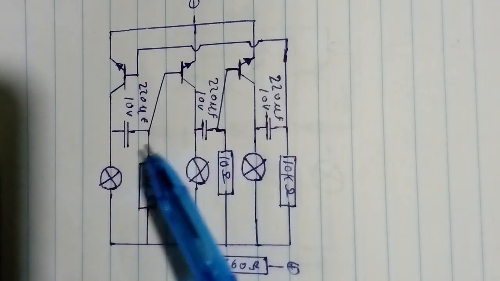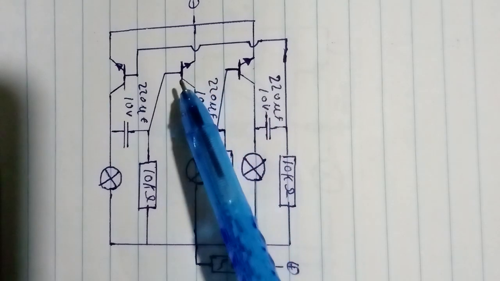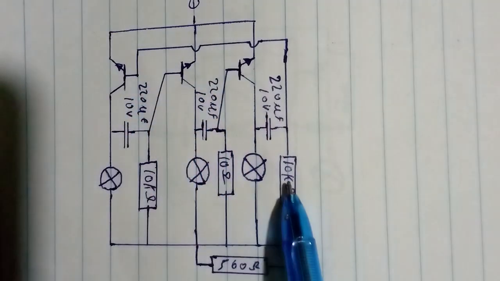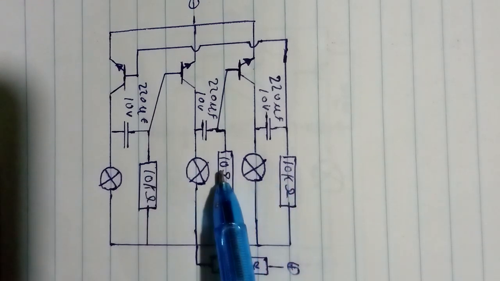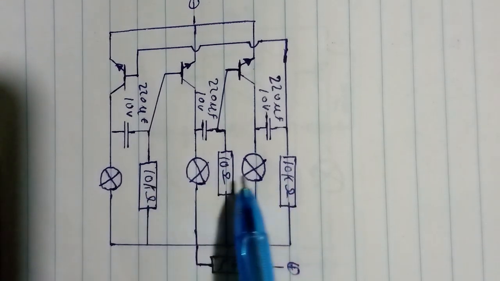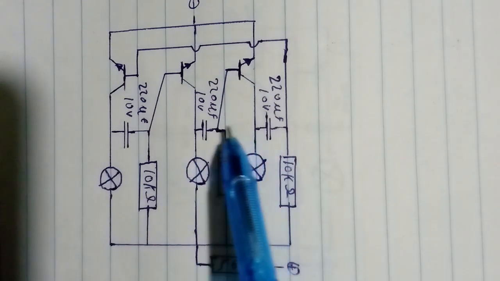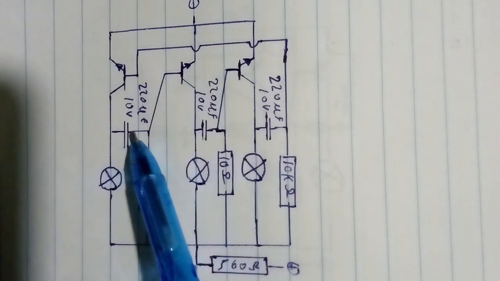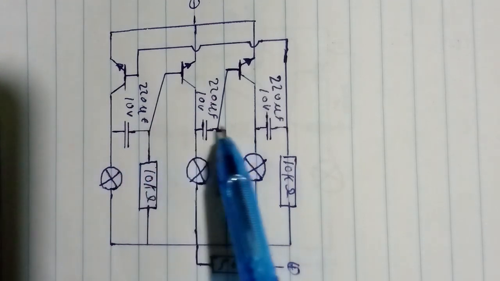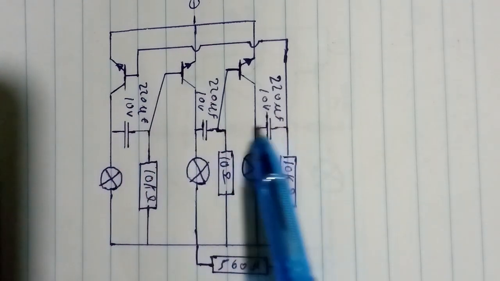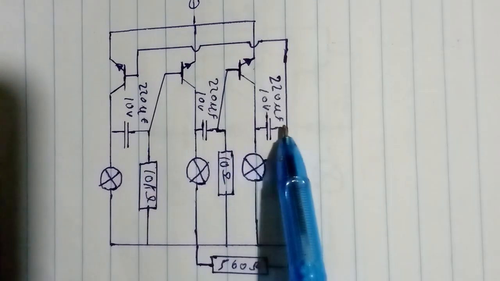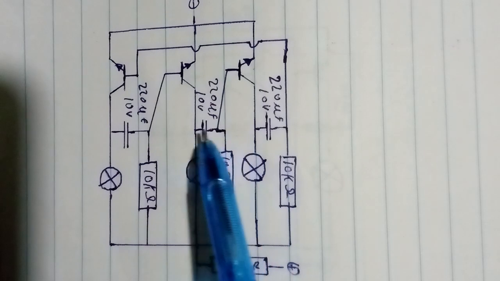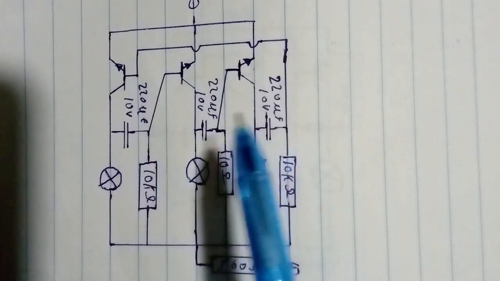We have the 3 capacitors here, the 3 transistors here, the 3 10 kilo ohm resistors, and then we have the 3 leads. There is no 220 ohm resistor in the circuit. We have removed that completely. So when we remove the 220 ohm resistor, this is how the circuit looks.